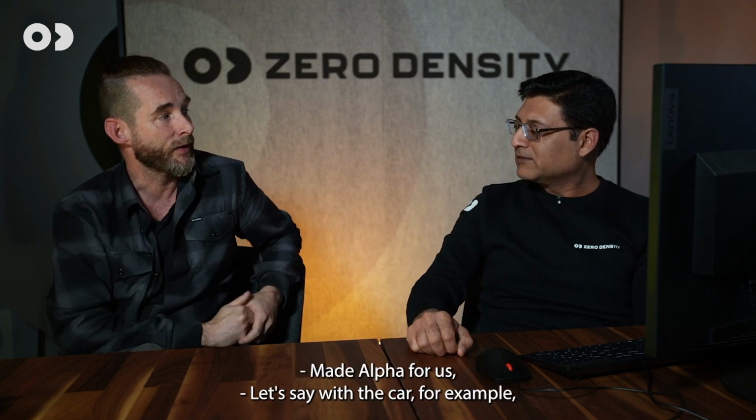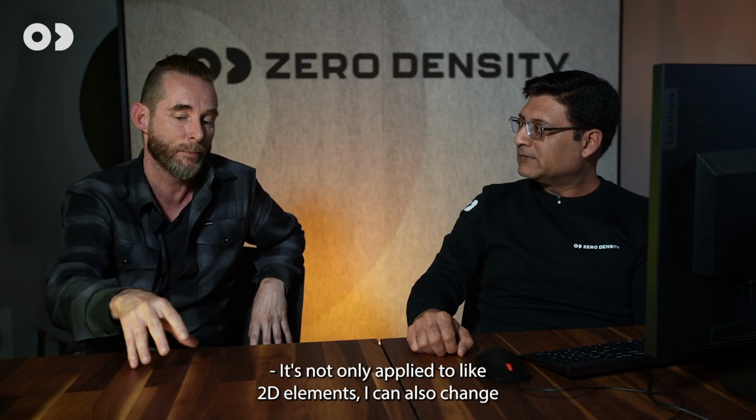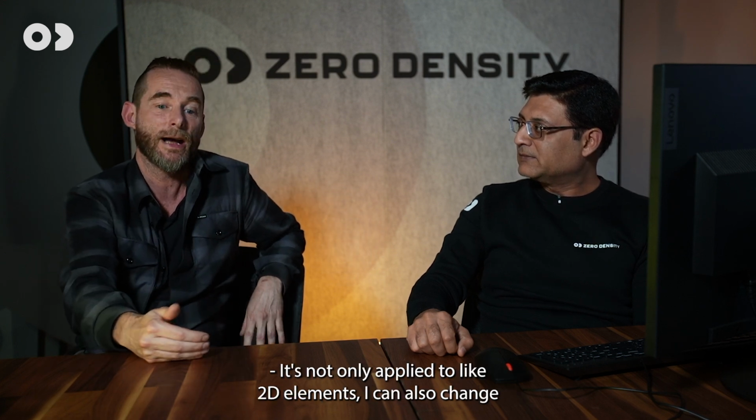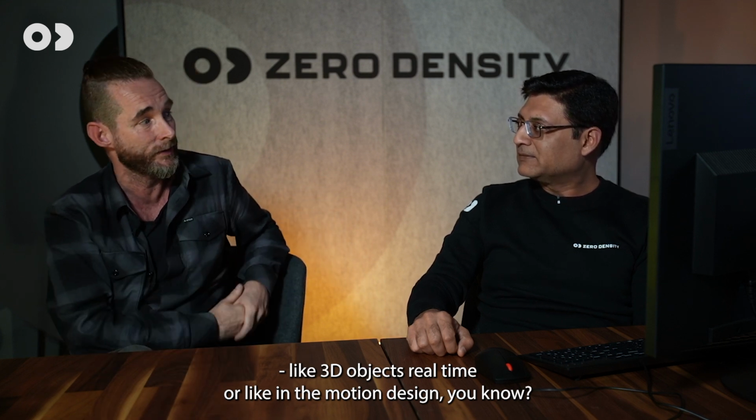But same with the car, for example. If I want to change the color of the car, I want to change the driver inside of it. It's not only applied to 2D elements. I can also change 3D objects in real time, or like in the motion design. Exactly.